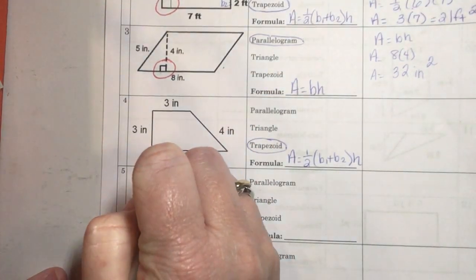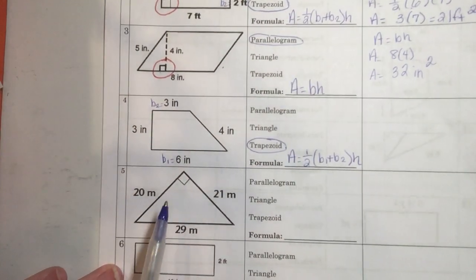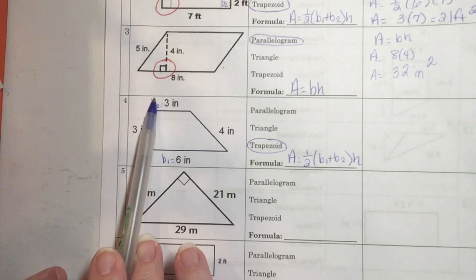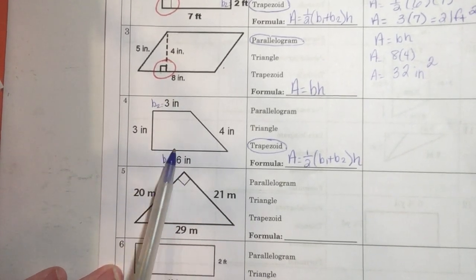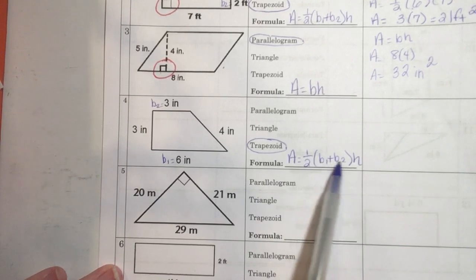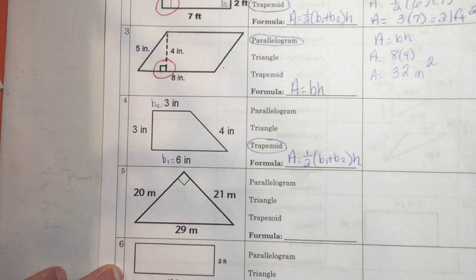So I'm going to say base 1. I'm going to say base 2. Remember, it doesn't matter which is which. You could have said base 1 up here and base 2 down here. It doesn't matter because we're going to put them right here in the parentheses, and addition is commutative. We can switch the places, okay?